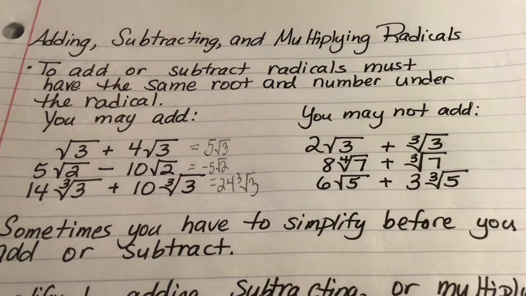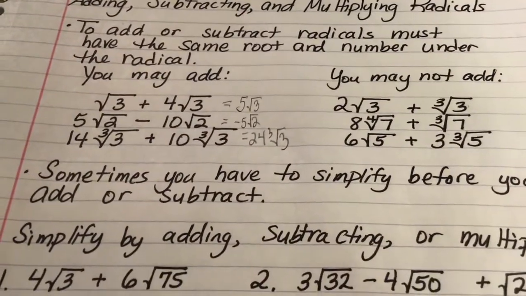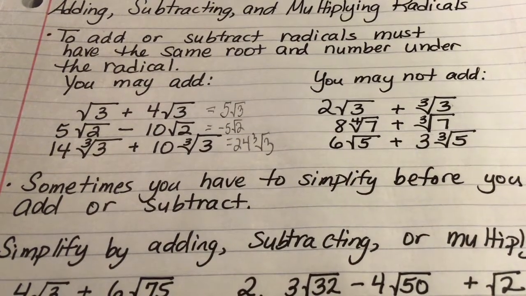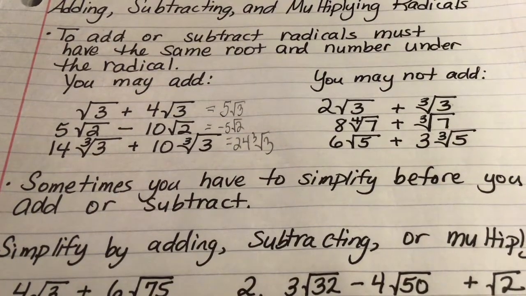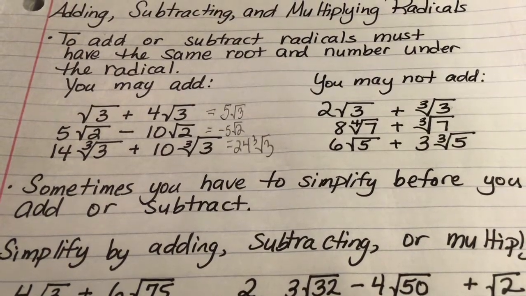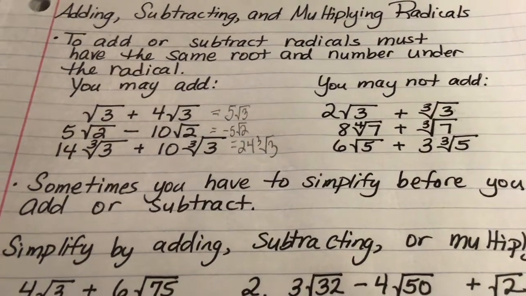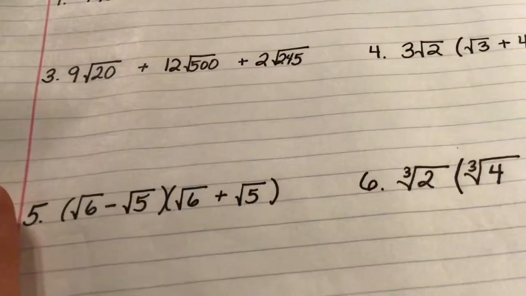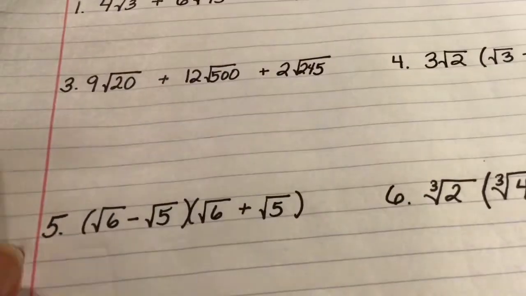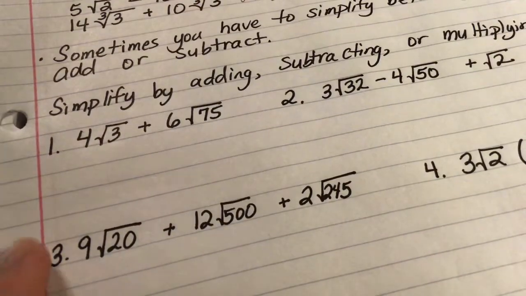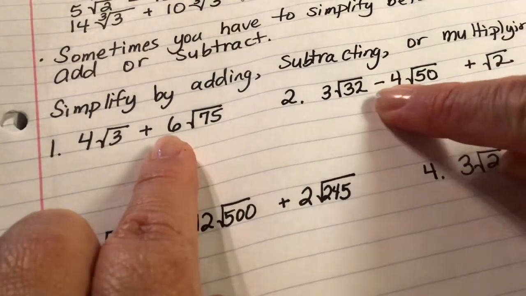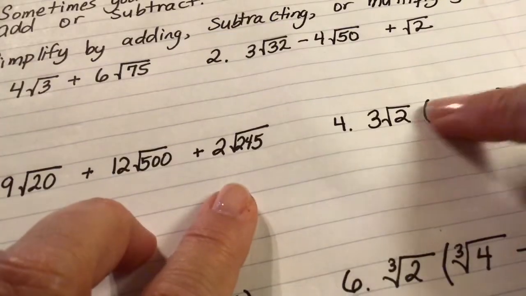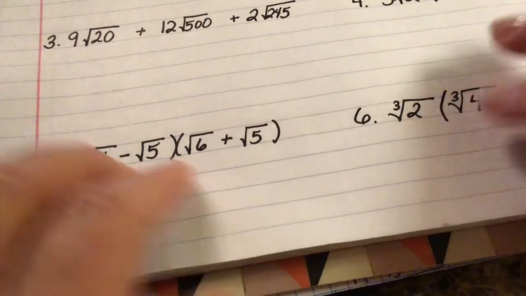Okay, and then the next fact I have here, sometimes you have to simplify like you do in the video that I have that's titled Simplifying Radicals. Sometimes you have to simplify before you add or subtract. Okay, so I have 6 examples to do. First we're going to add, then we're going to subtract and add, then we're going to add, and then we're going to multiply and multiply and multiply.